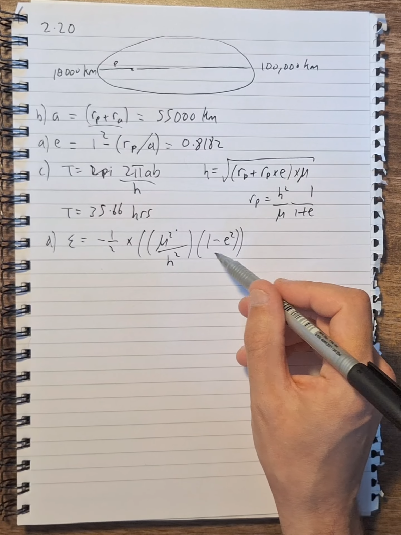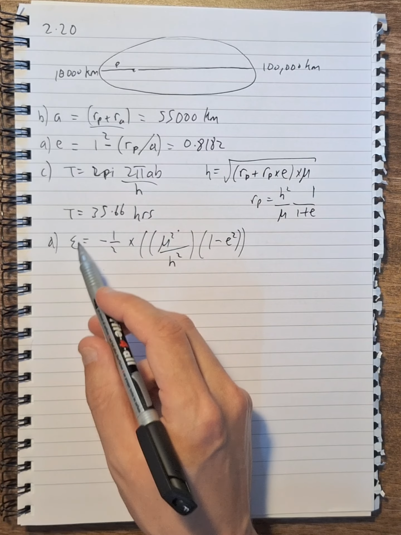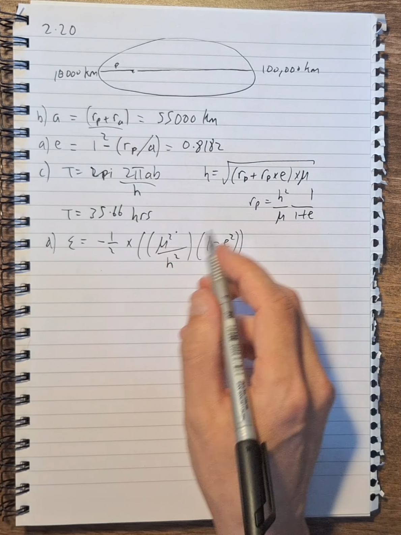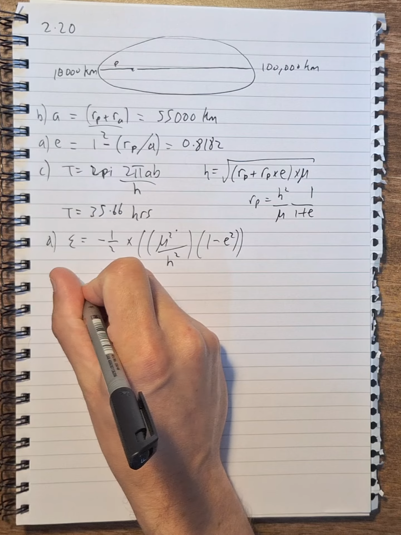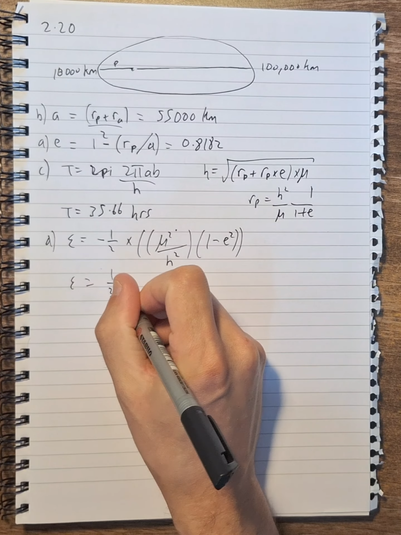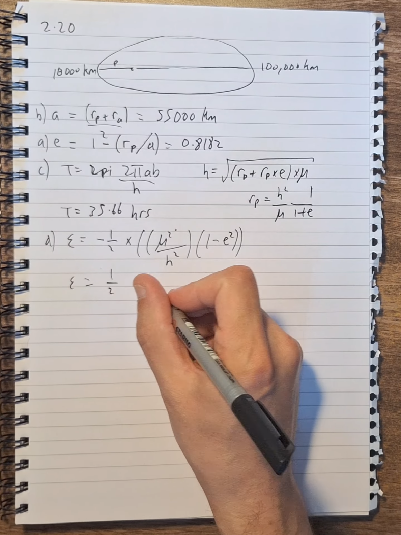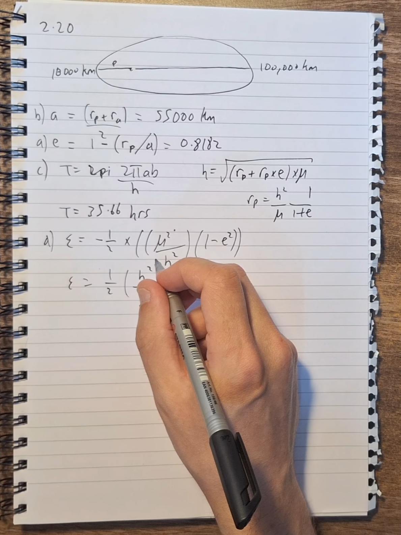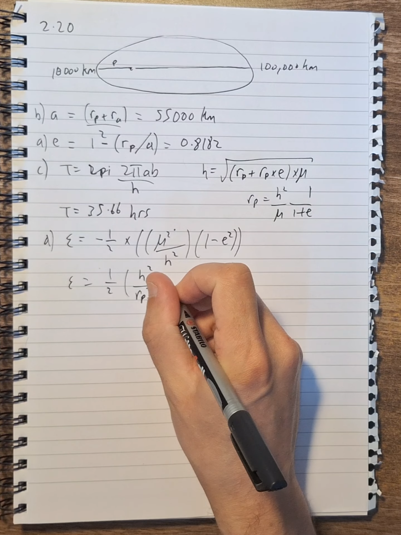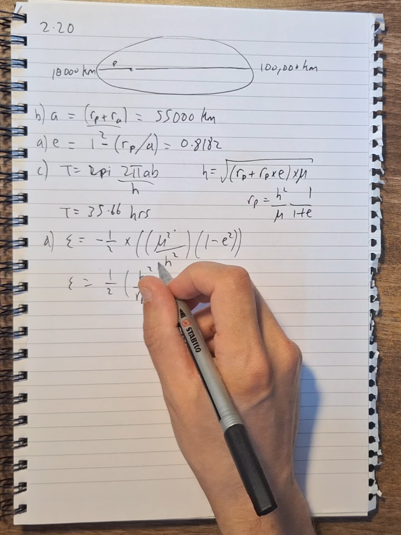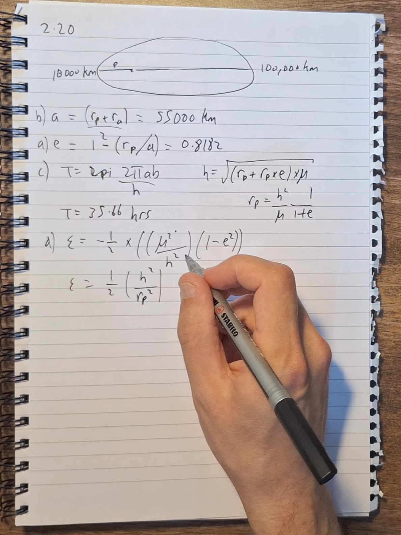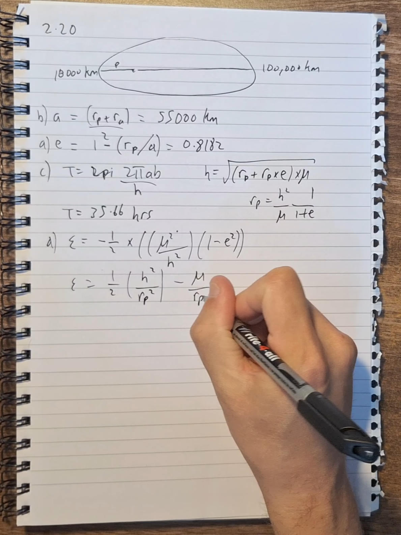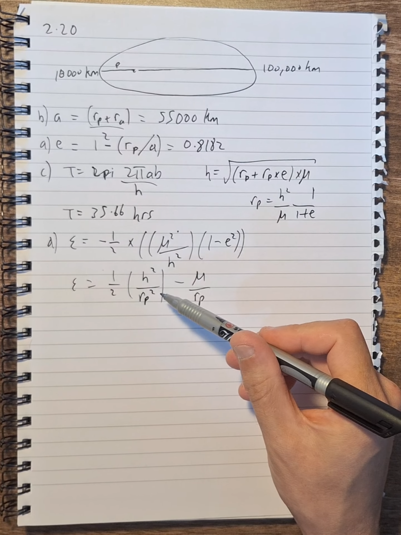If you go back to the elliptical orbits video that I did, you'll see this does come out in the process. You can also use half times h squared over rp squared minus mu over rp.